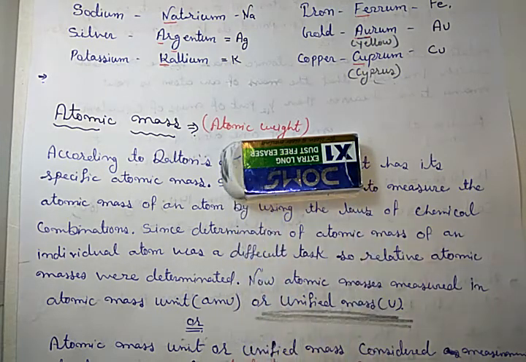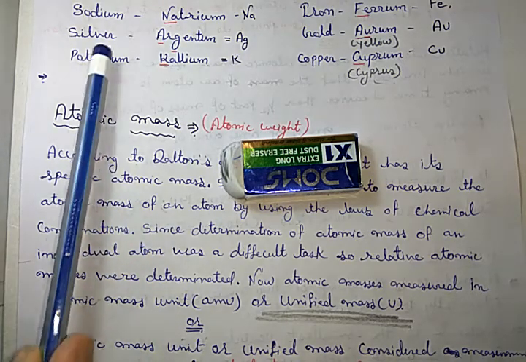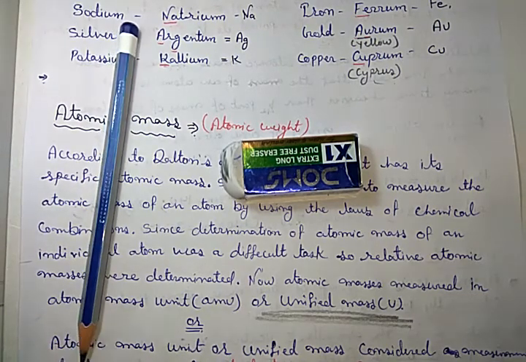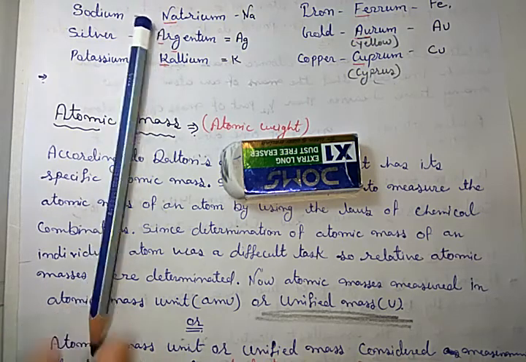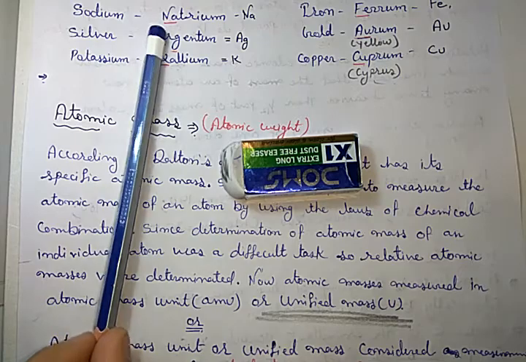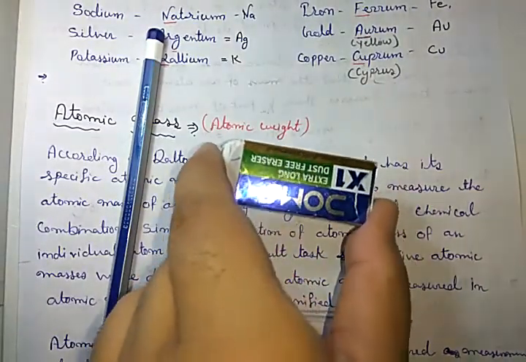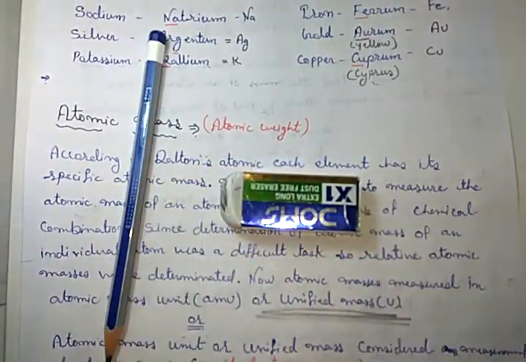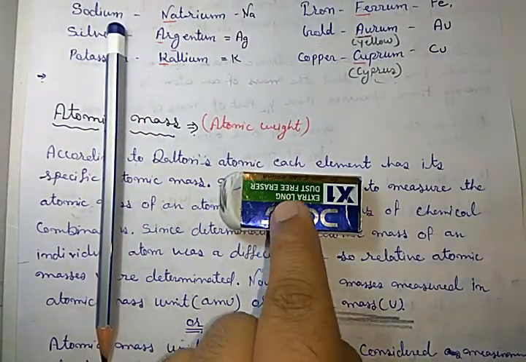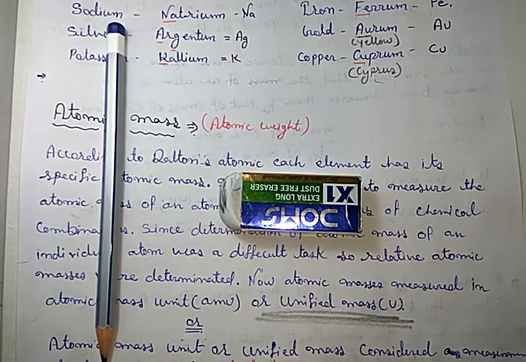In that condition, we can use relative atomic masses. Arbitrarily, as my mindset, I decide that this pencil is 5 gram. Now, if I measure how many times heavier this rubber is than this pencil, then I can decide its weight.